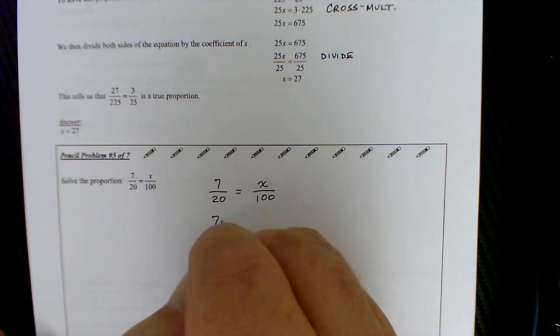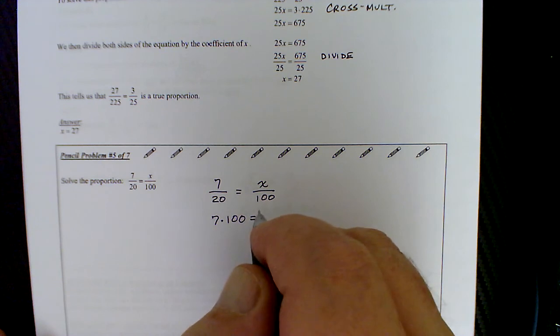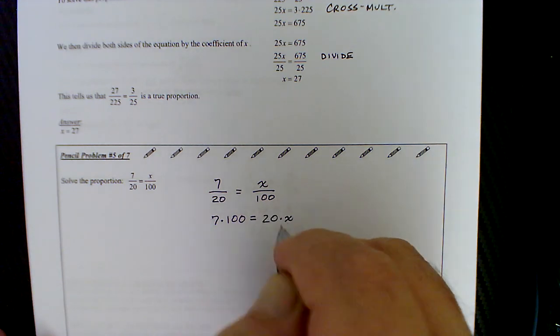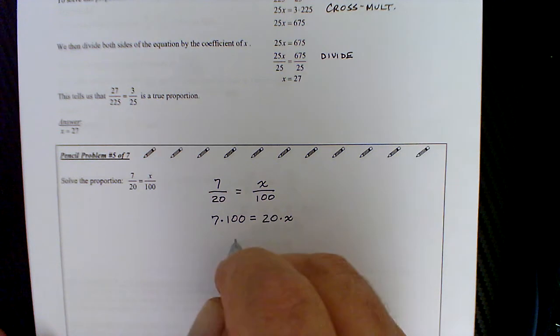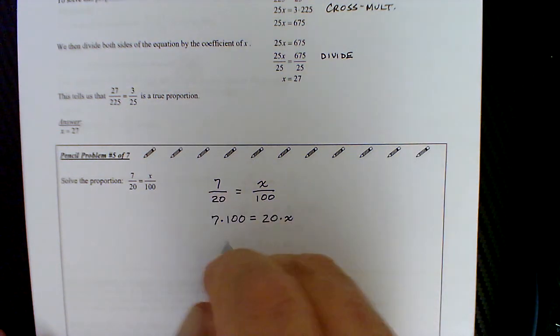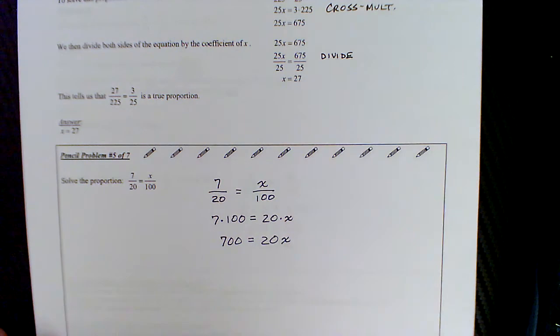So that's 7 times 100 equaling, okay, I'll show it formally here, 20 times x. See, I don't need the times symbol in between there. And you don't really have to write that line. You could just take out your calculator, do 7 times 100, which is 700, and then equaling, and again, you don't need the multiplication symbol in between the 20 and the x, that's understood.